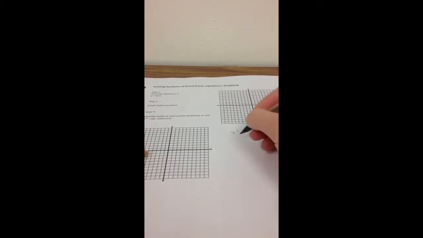So I'm going to give you an example. x squared plus y squared equals 3. That's actually the equation of a circle. And y equals 3 minus 2x. And the first step to solving these by graphing is just like linear. You need to get both equations into y equals form.